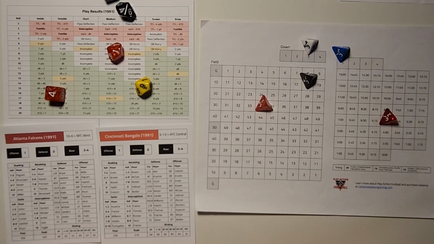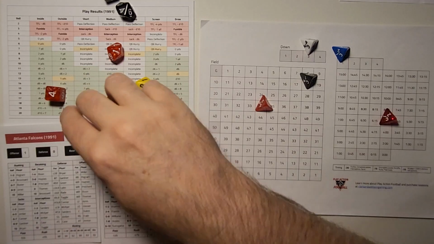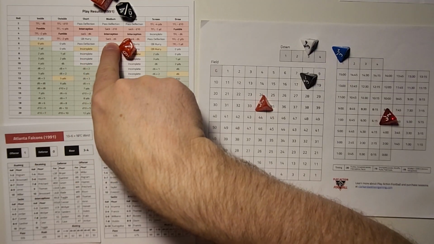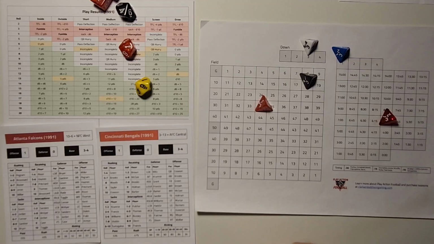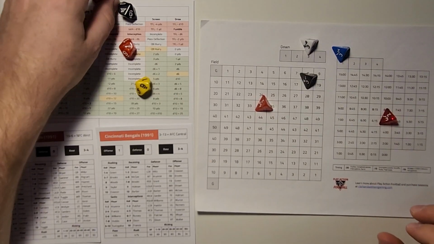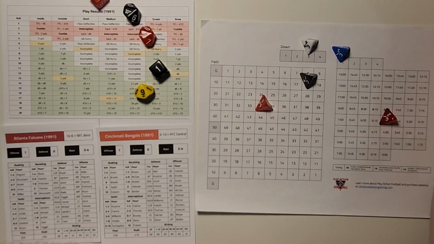Third and 6 for the old Bengal offense. This is a medium pass against a nickel defense. So it's going to be a -1. That makes them even overall. A 5 on a medium pass is going to be a sack on the defense. The sack goes to Gardner. And the sack will go for -1.